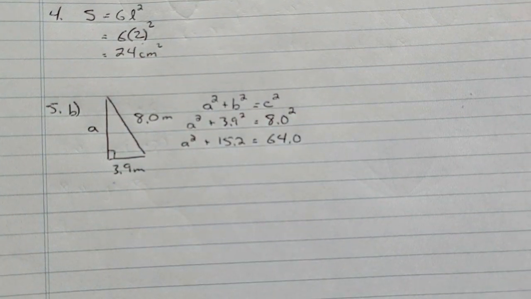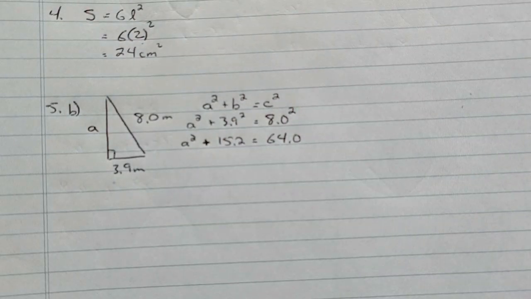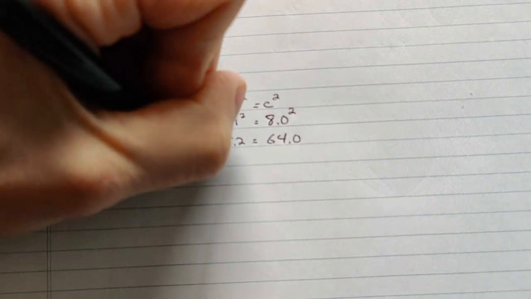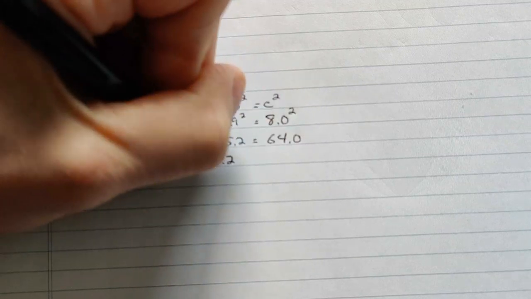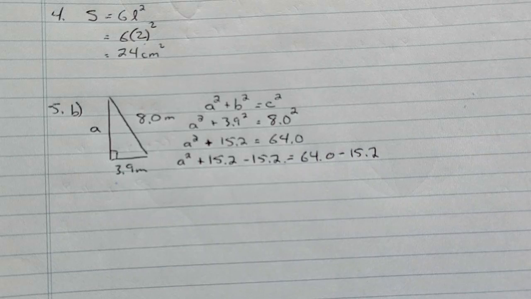And then, because we're adding 15.2 here, we got to get rid of it. How do we get rid of it? We subtract it, the opposite of adding. We do that from both sides. So plus 15.2 minus 15.2 equals 64.0 minus 15.2. We subtract that 15.2 from both sides.